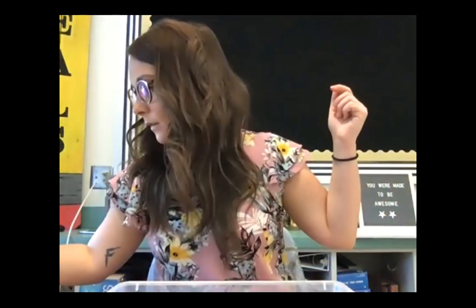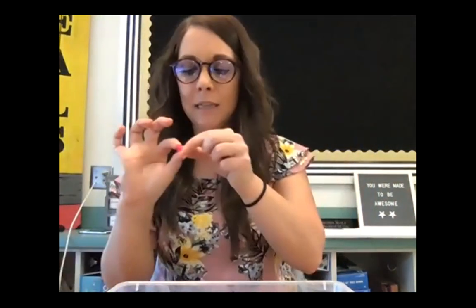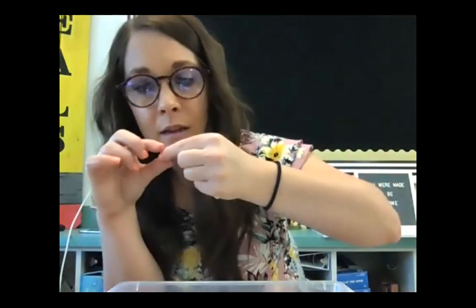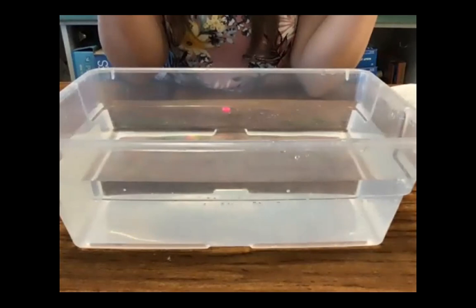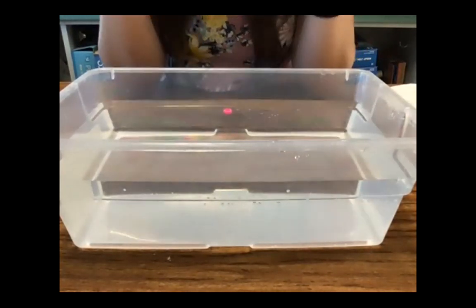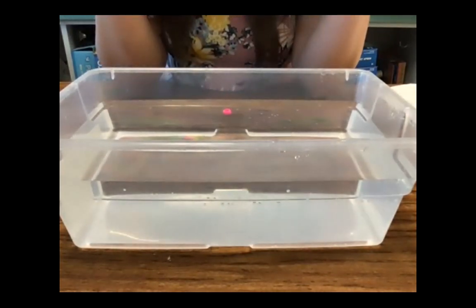All right, three more. The next one is a bead, like some people wear in their hair. You might do a craft or art activity with it. A little plastic bead. All right, do you think it's going to float or sink? Float or sink? All right, let's find out. Ready? Whoa, look at that. The bead is floating.